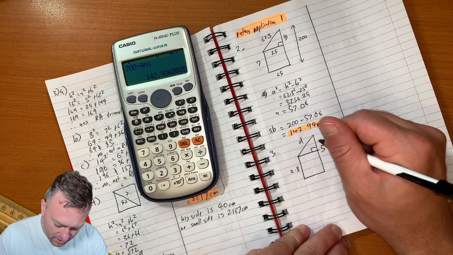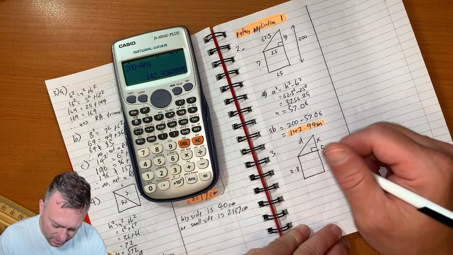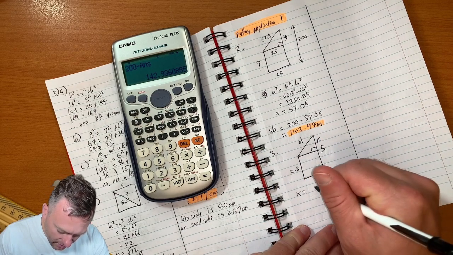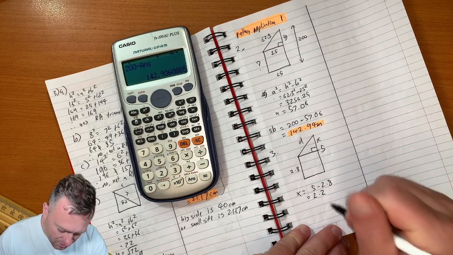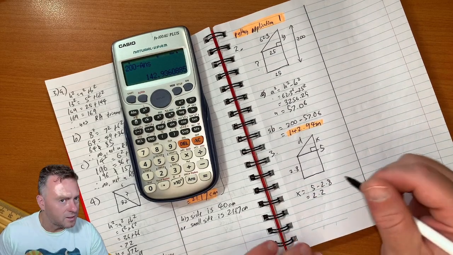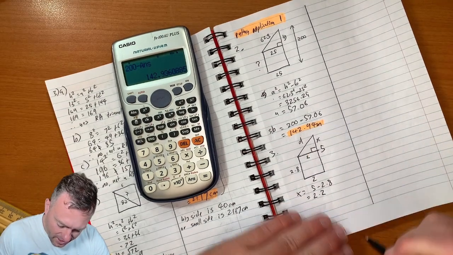We'll need this one here as well to work that out. So this is all 5. To find this, pretty easy. X is equal to 5 minus the 2.8, which then equals 2.2. Then to find the distance, how far apart were they? We've got 2 meters as well. So that's 2 meters there.